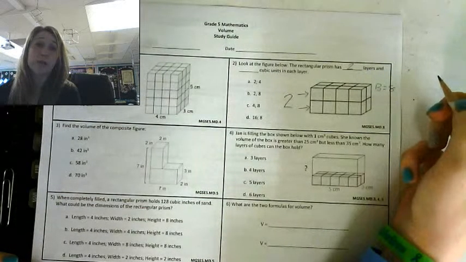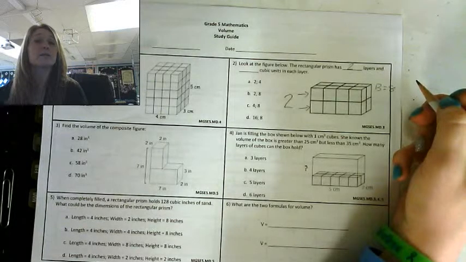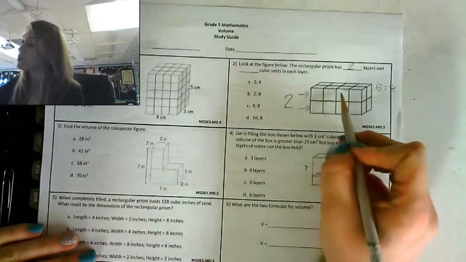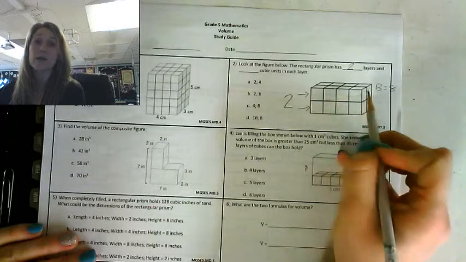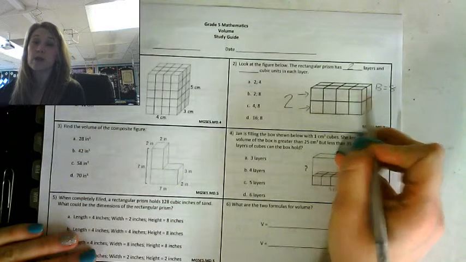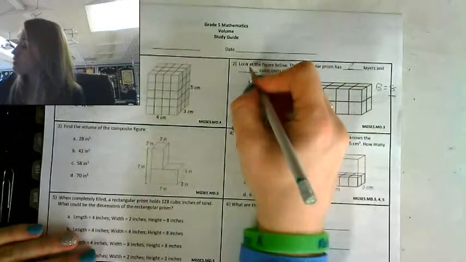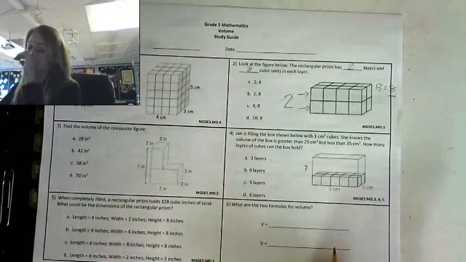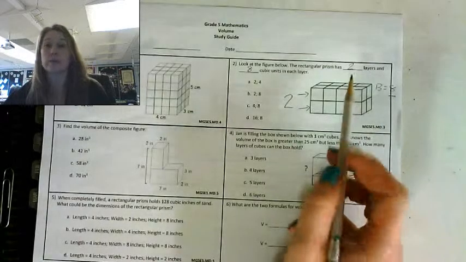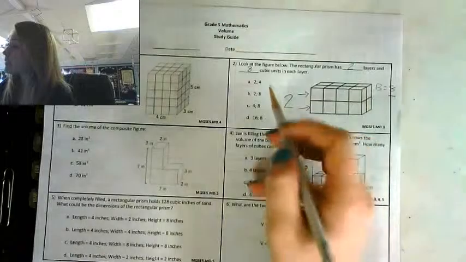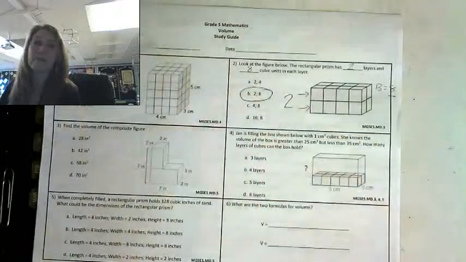If I want to double check myself, I know that the area of the base is going to be the length times the width. So I can look at my length, 1, 2, 3, 4. And my width, 1, 2. 4 times 2 is 8. So either way, I'm going to have that answer of 8. So I'm going to be looking for an answer choice that has 2 first and then an 8 second. And I see it right here at B.